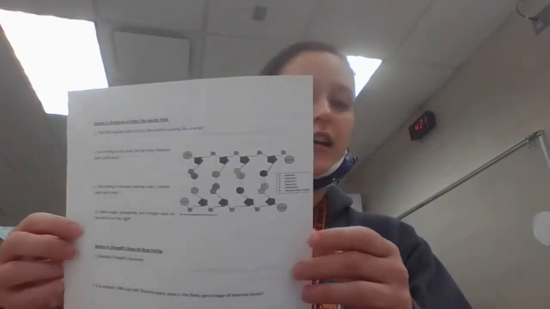So we're starting our unit on DNA, which is chapter 13. The purpose of today is understanding what DNA is and the structure of DNA. These notes are going to give you the gist of that. And then after that, we have a modeling lab that we're doing.